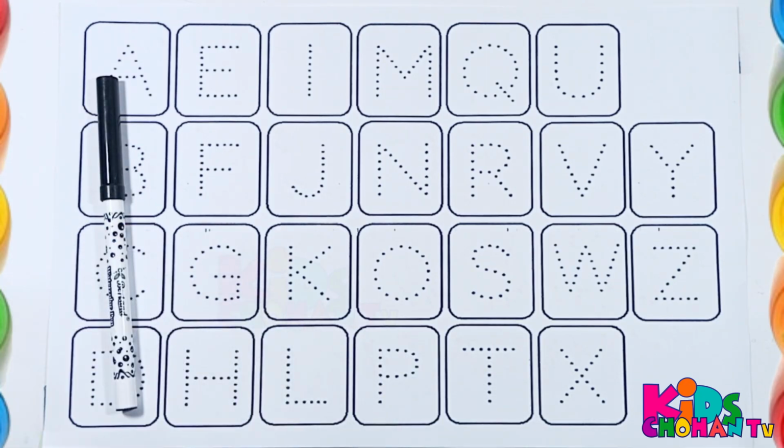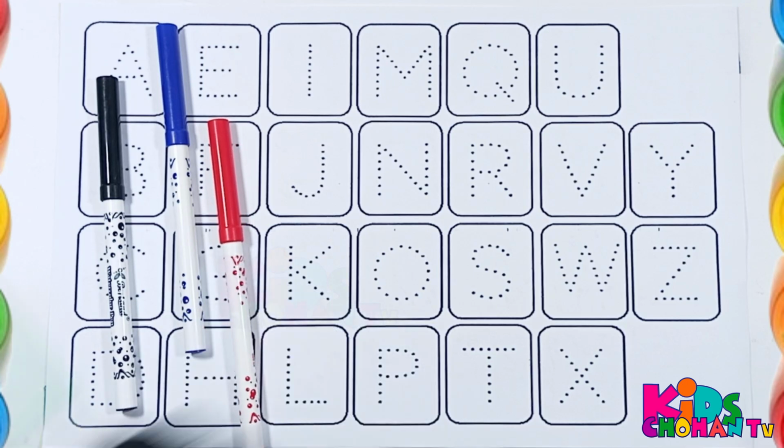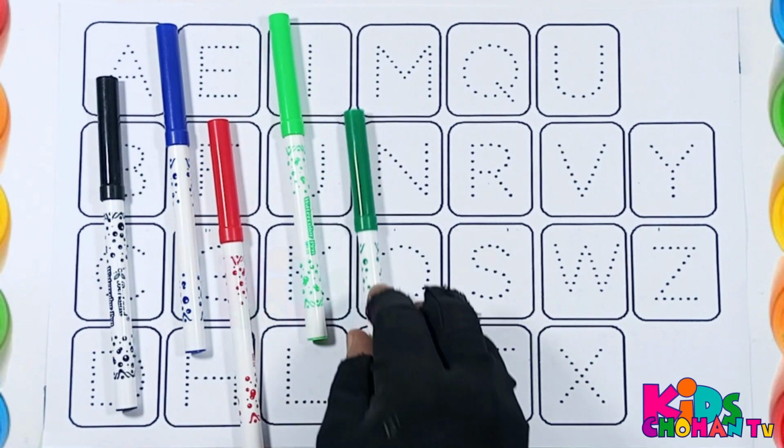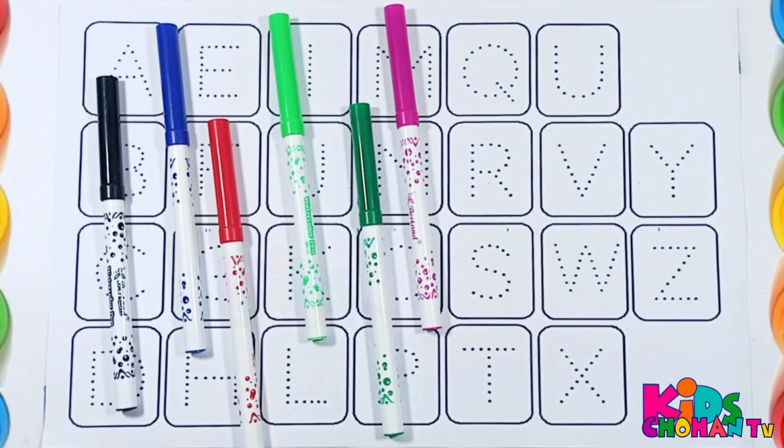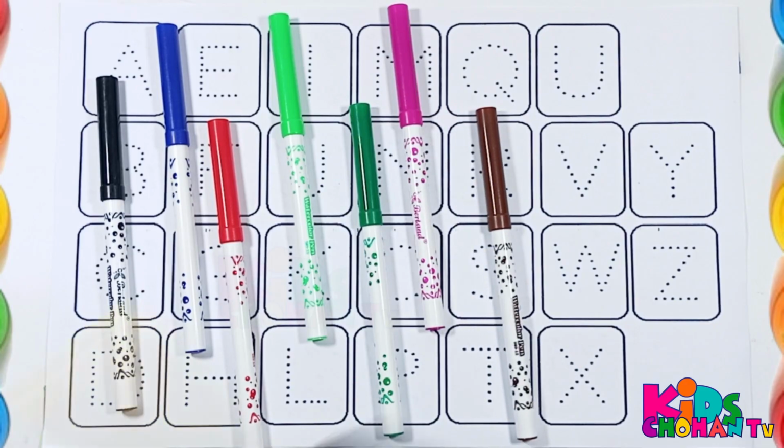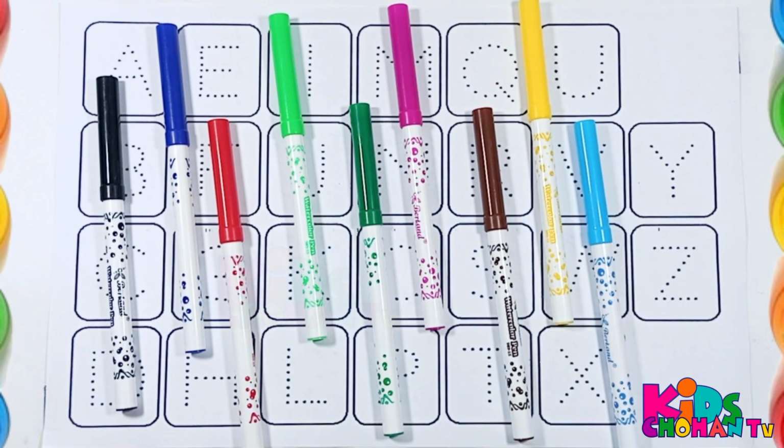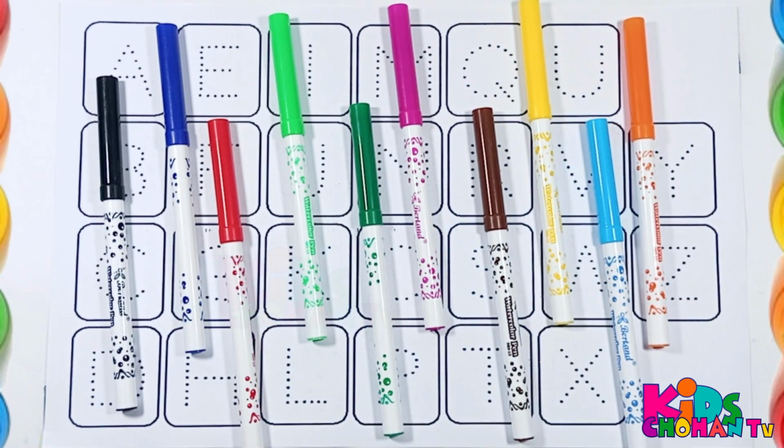Black, blue, red, light green, green, pink, brown, yellow, light green, orange.